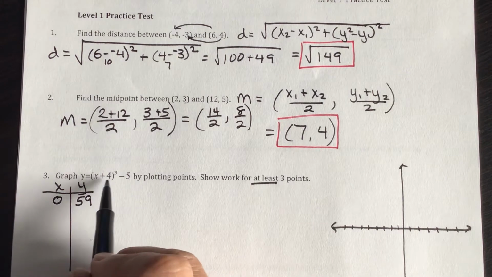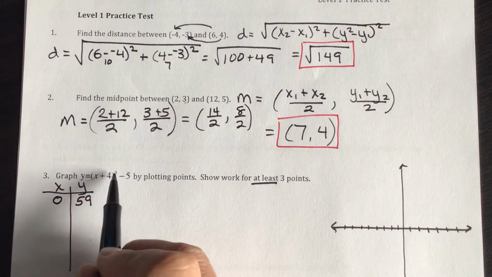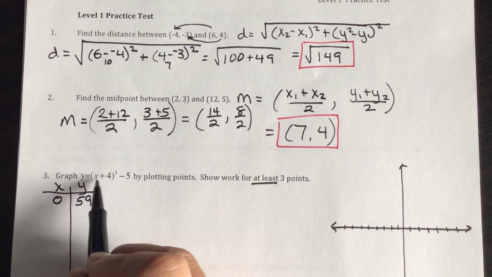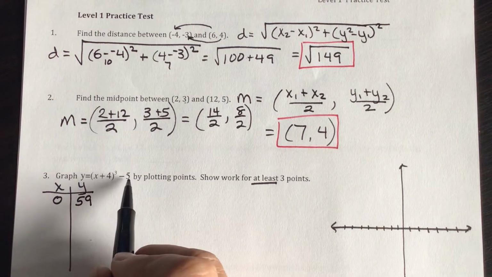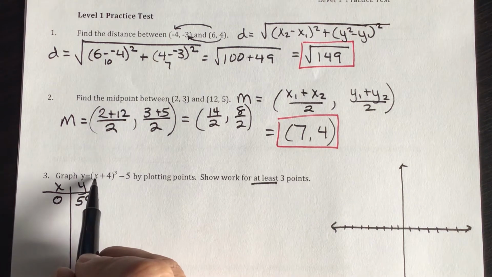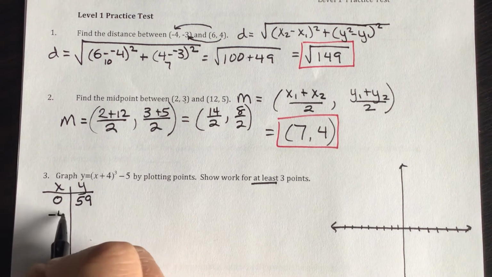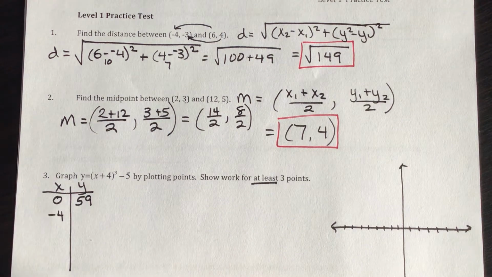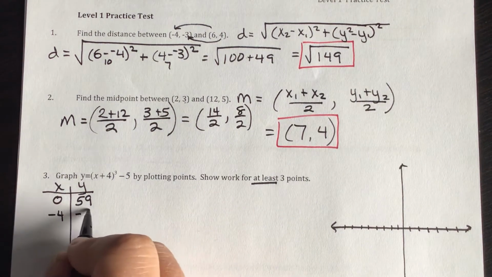So what would make this be 0? Because if I can get a 0 here, I would have a y-coordinate of -5, and that's a little bit more manageable. If x were -4, and I add this together, I get 0. And 0 cubed is 0, minus 5 is -5.